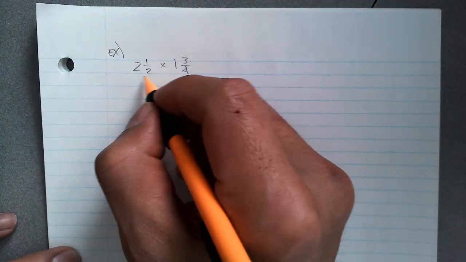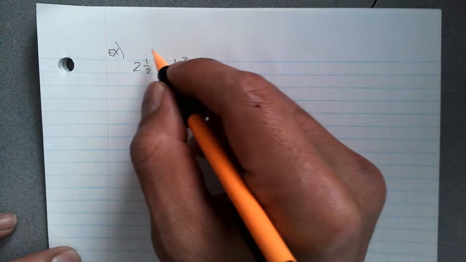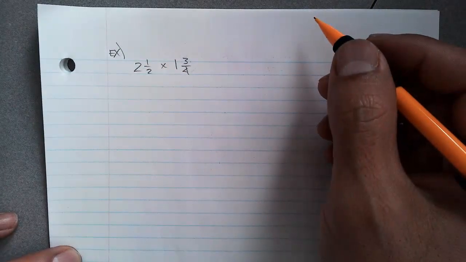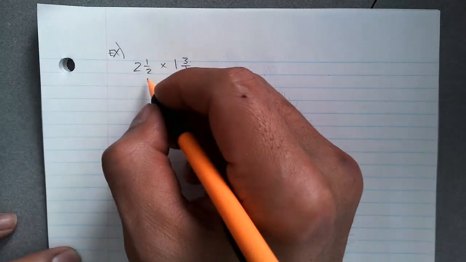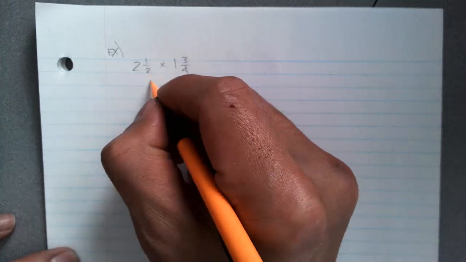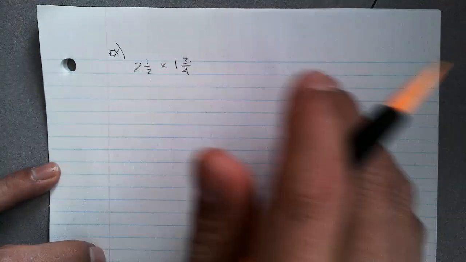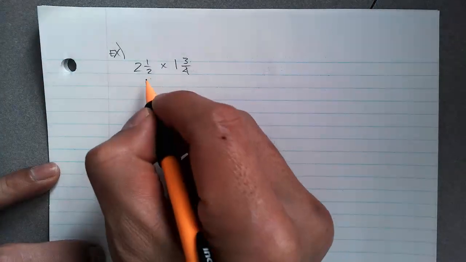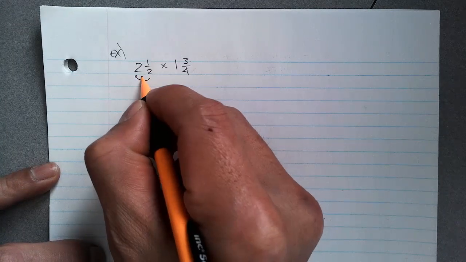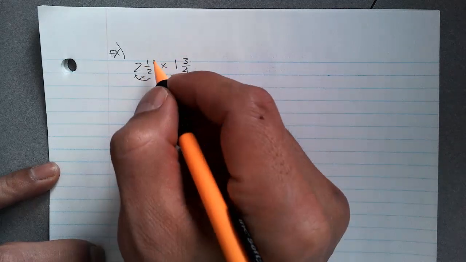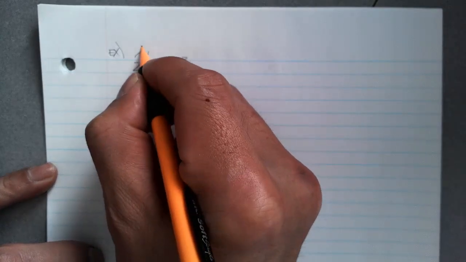Before we can multiply, we need to transform both of these into improper fractions. Okay, and to do that, I put an arrow in a clockwise direction here. We multiply these two numbers first, 2 times 2, and then we add the top number.